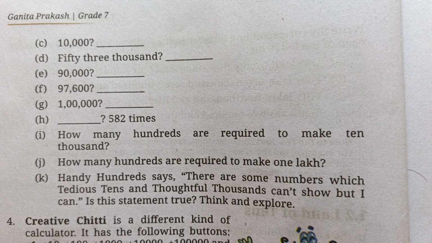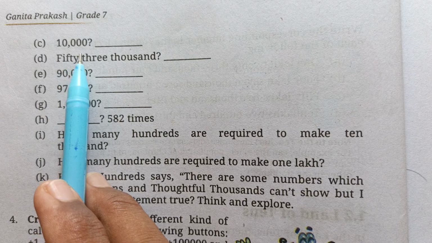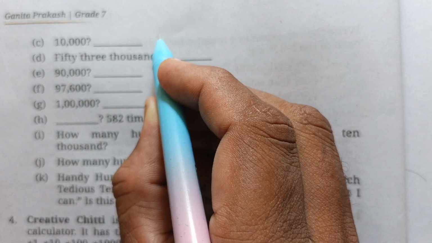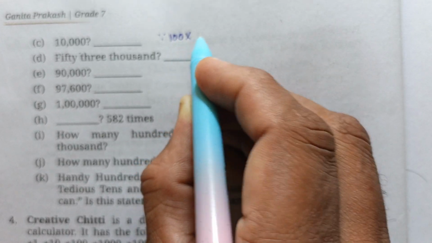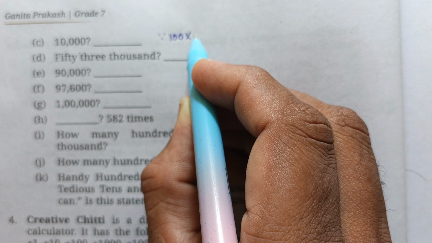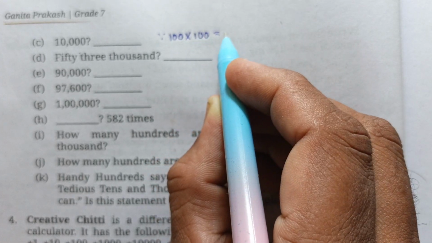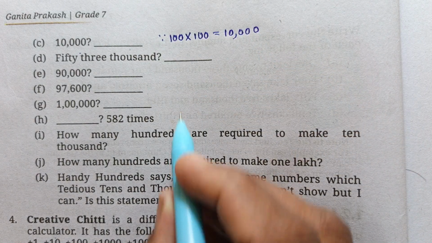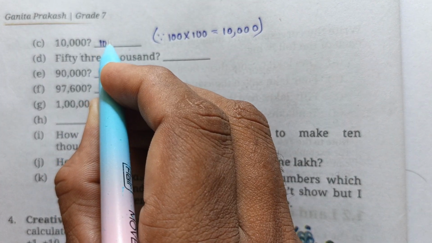Next, coming to the sixth page of the textbook, here bit C is given, so 10,000. In order to show 10,000, how many times do we need to multiply 100? So 100 into 10 gives 1000. So 100 into 100 gives 10,000. So the answer is, we need to press 100 times.